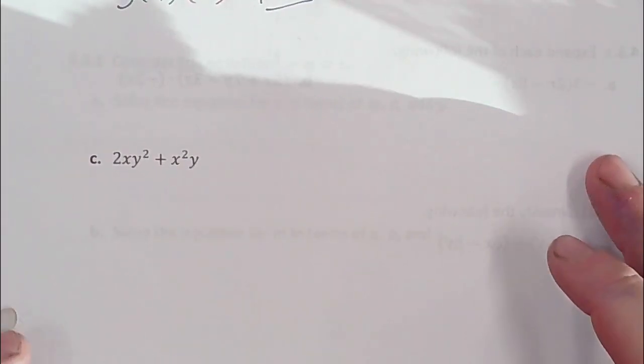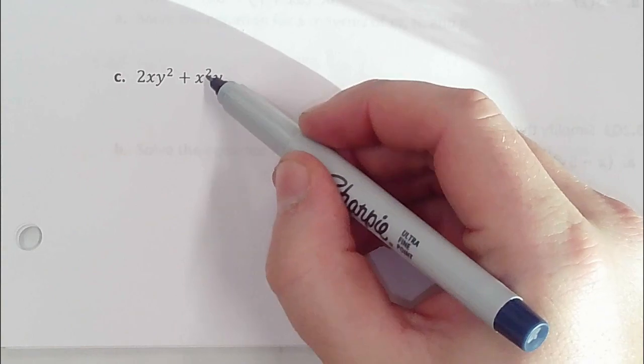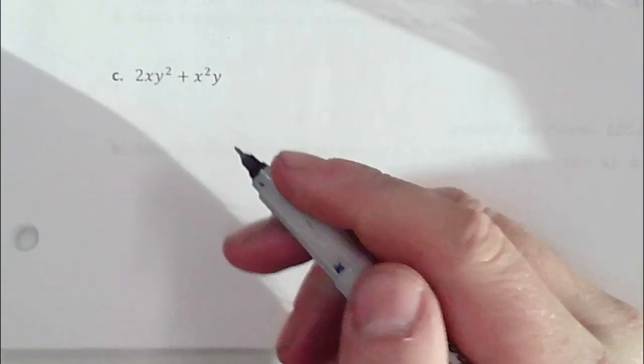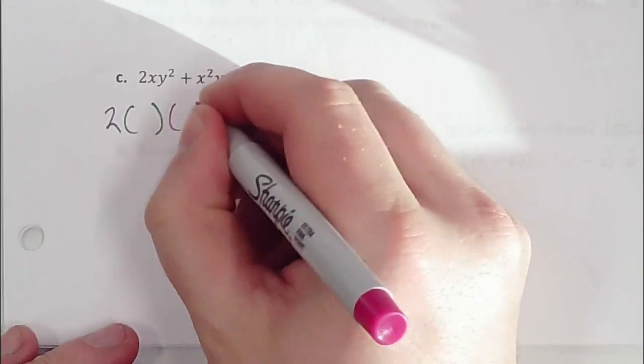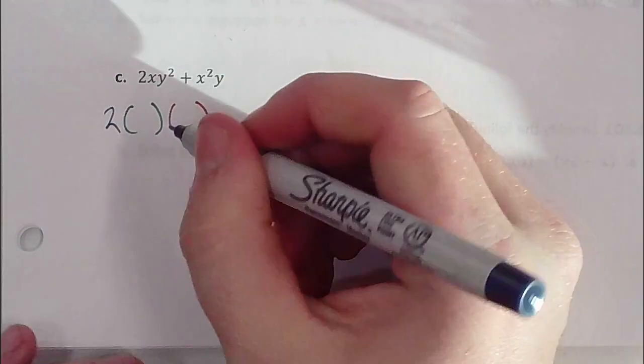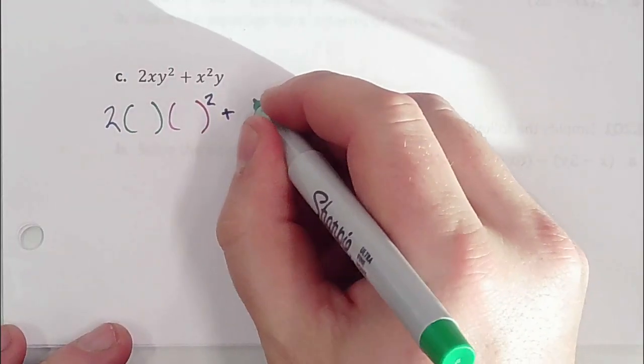Down here, still using x is negative 1 and y is positive 8. We have 2 times x times y squared. Now remember, y squared means y times y. So y is going to be multiplied by itself. Same thing here where x is going to be multiplied by itself. So we have x squared times y. So 2 times x times y squared. And again, that square is only affecting the y. And then we have x, which will also be squared. And we're timesing that by whatever y is.